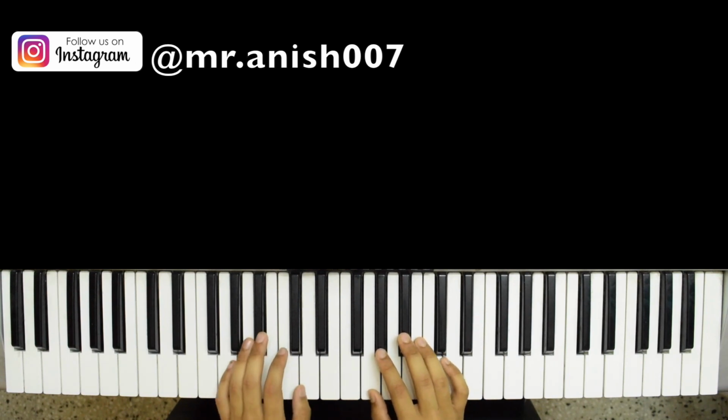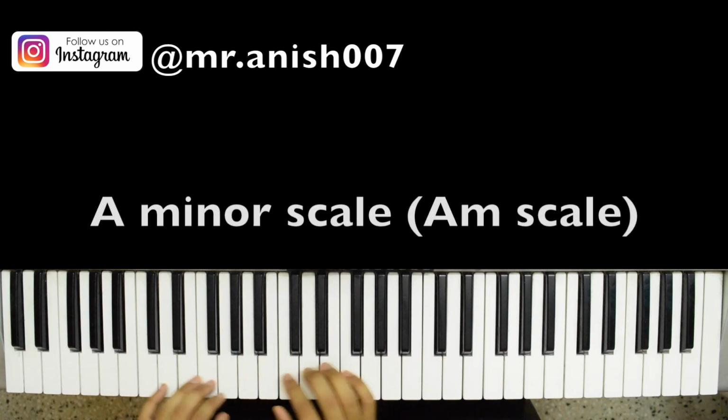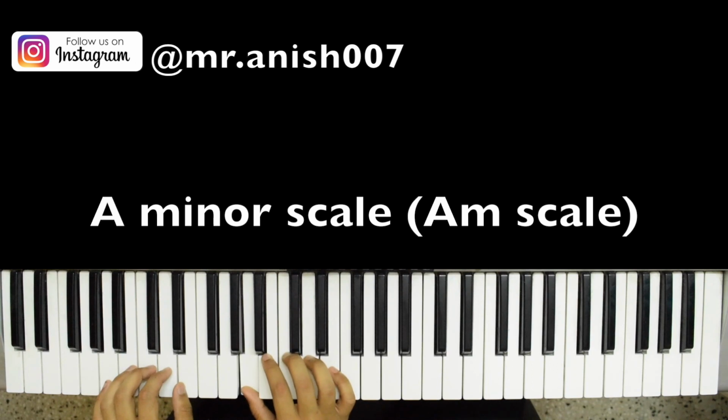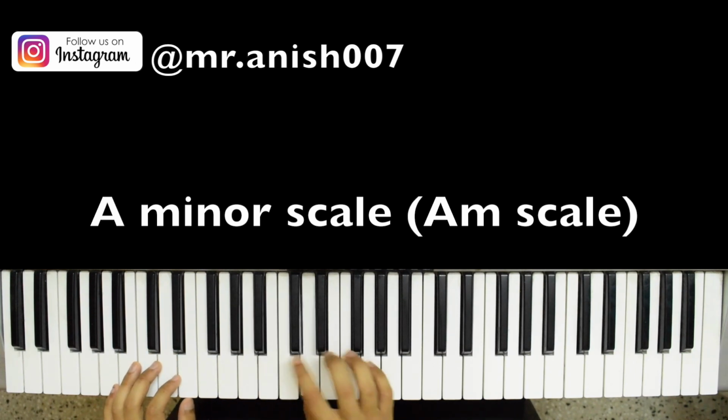Okay, now talking of minor scales, let us start with the simplest minor scale. That will be the A minor scale. A minor scale is the simplest minor scale. Why? The reason is the same, that it includes all the white notes. So you go from A, B, C, D, E, F, G, A. This is the A minor scale.